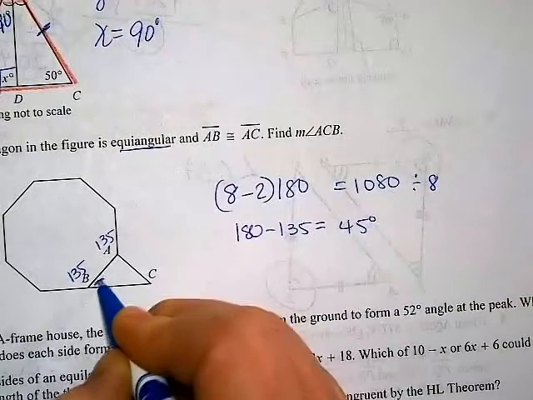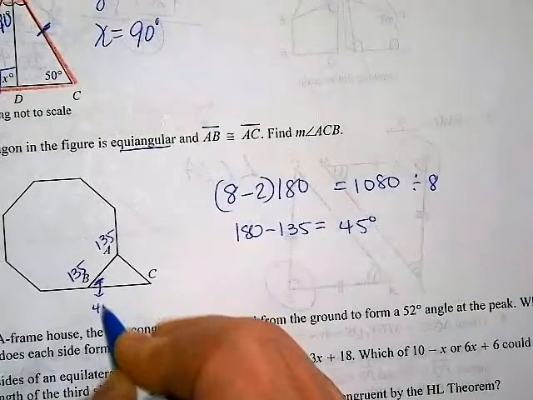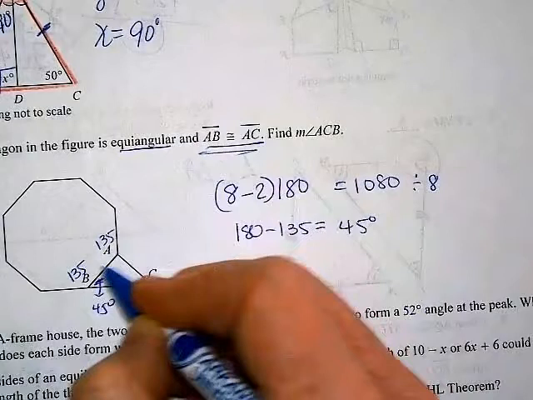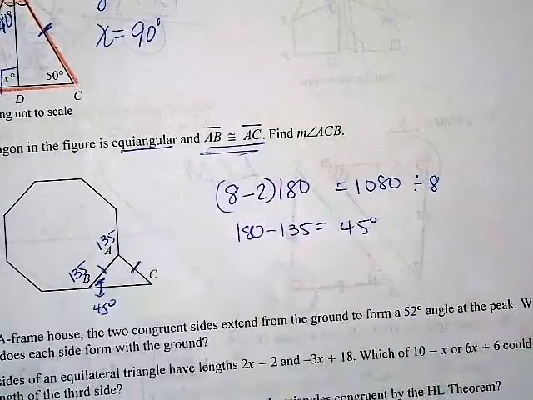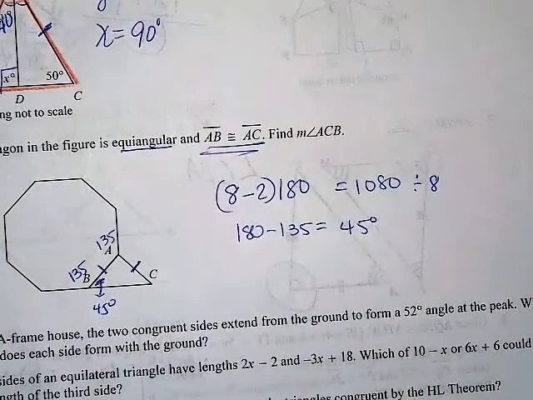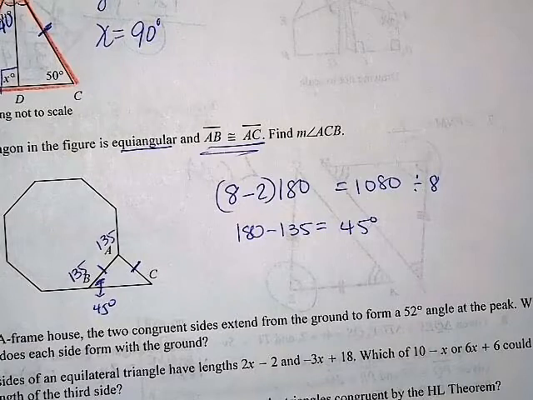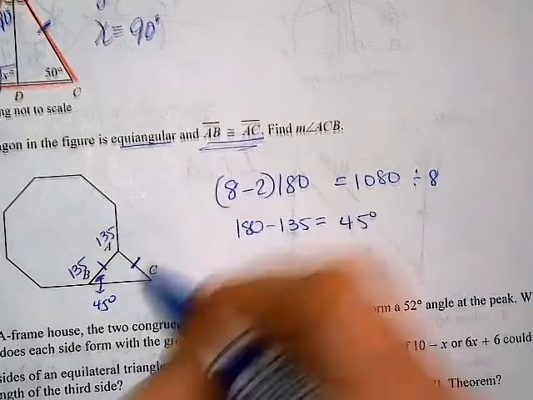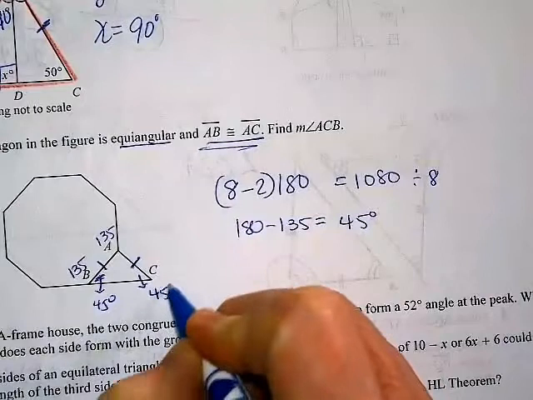Okay, so that's 45 right there. Now the statement here says AB is congruent to AC. So now what do we know about the triangle? It's isosceles, and isosceles triangles have base angles that are congruent. So if one is 45, what's the other one? So this angle over here is 45, okay?